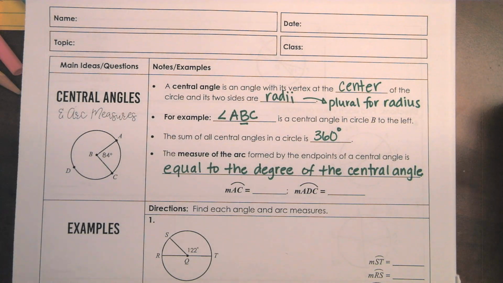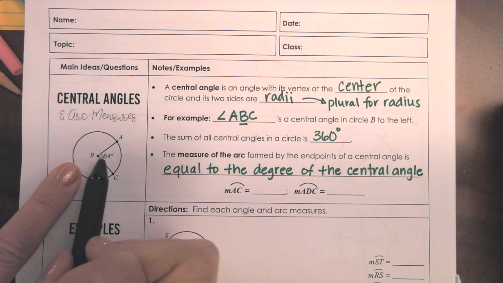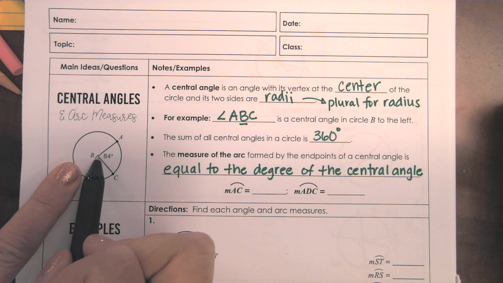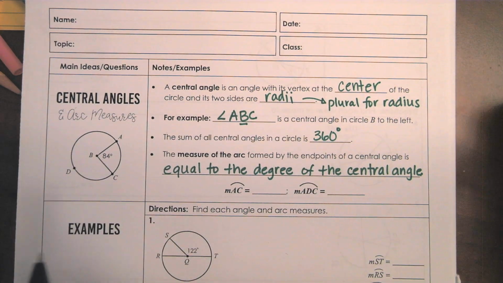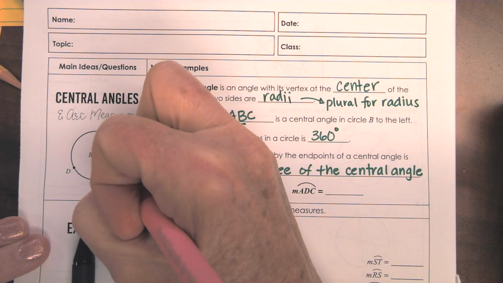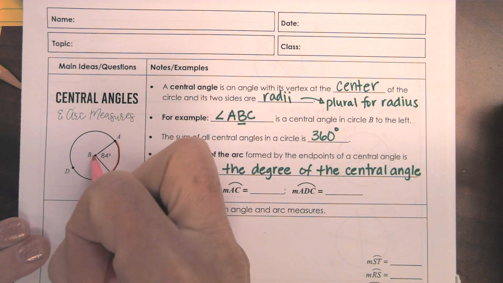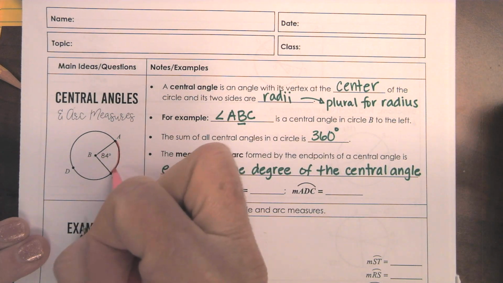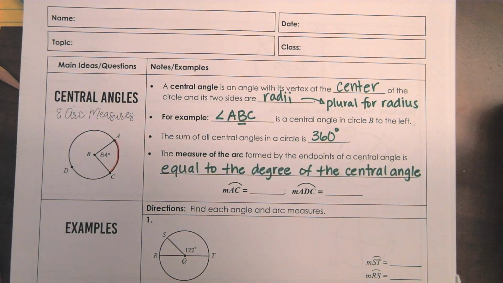So remember when you were doing the vocabulary, a central angle is an angle that actually starts at the center of the circle. So notice that B is the center and our central angle has B as the vertex. Arc measures are the measurement of the arc on the outside here. So we're going to be looking at two things. We're going to look at the measures of our angles, and we're also going to look at the measures of our arc. Okay, let's get some vocab going.